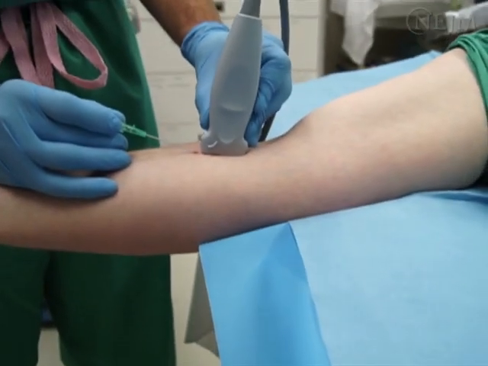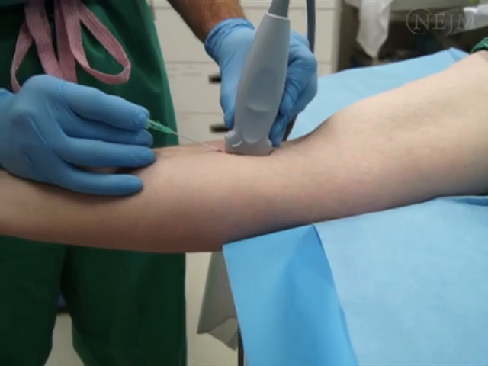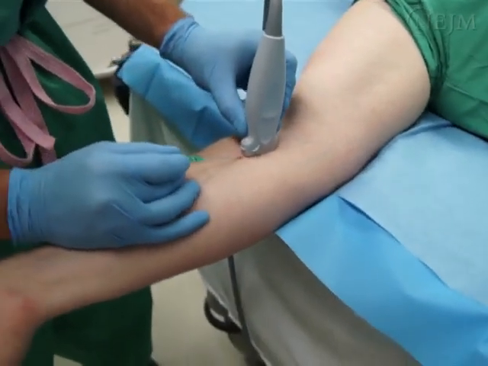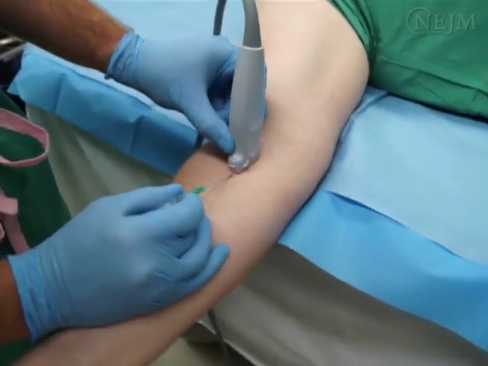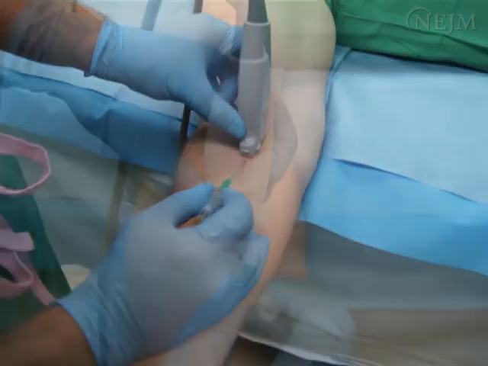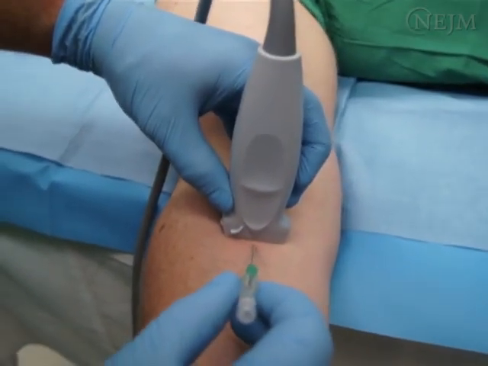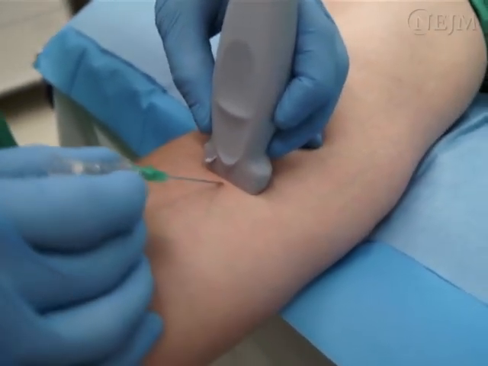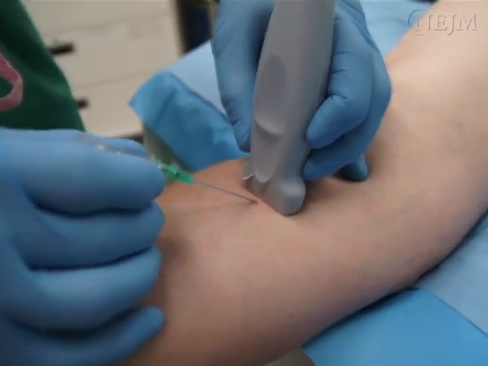Ultrasound guidance facilitates peripheral IV catheter placement when standard techniques fail. Learning ultrasound-guided techniques is relatively simple, especially for providers who are proficient at standard IV catheter placement. Smaller linear transducers and long IV catheters are ideal for ultrasound-guided IV catheter placement.